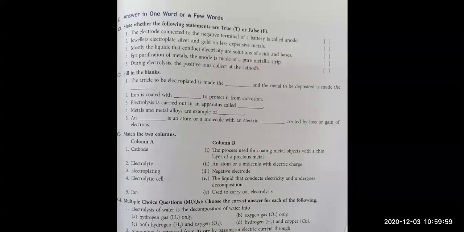Next one, fourth one. For purification of metals, the anode is made up of pure metallic strip. The answer is false. If you remember, for purification of metal, cathode was made up of pure metallic strip and impure metal was put on the anode. Right, children? So the answer to the fourth is false.